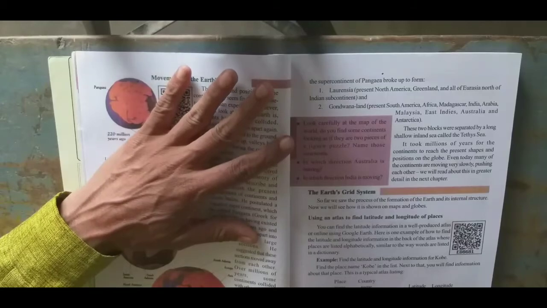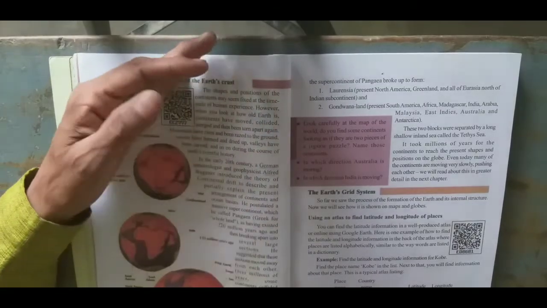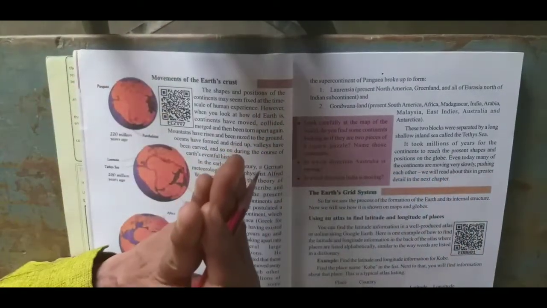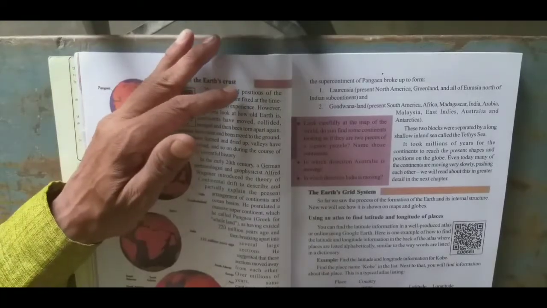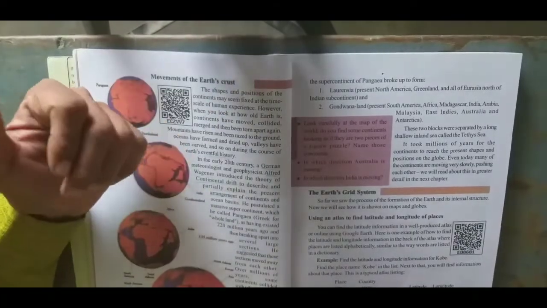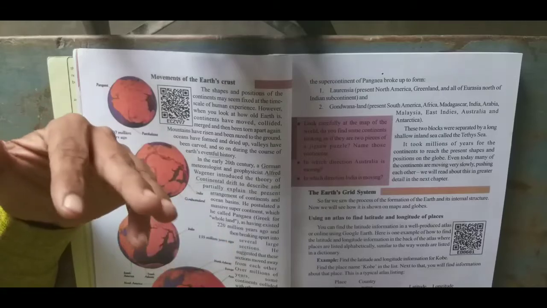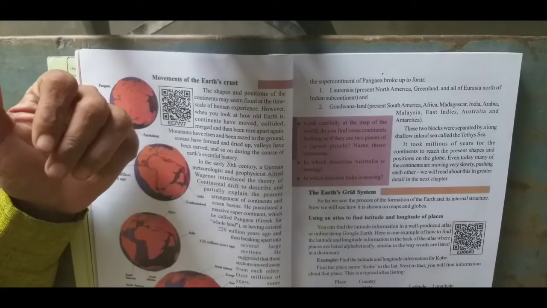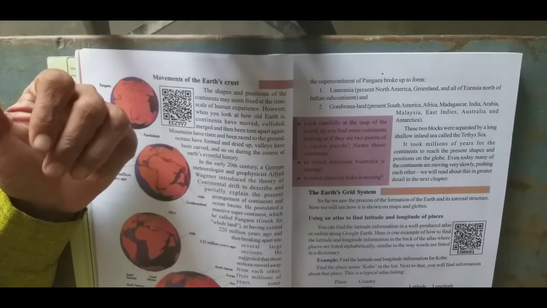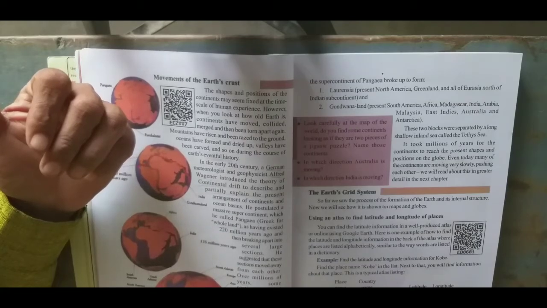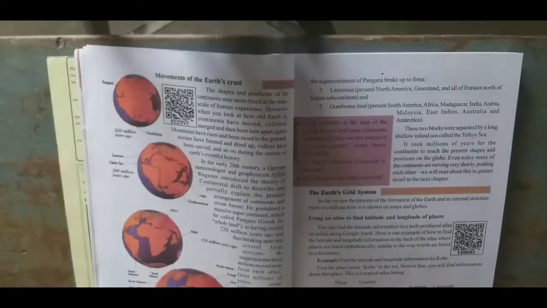Some continents collide with others. Whatever collides, they bang against others. They are still moving around. See, the places are changing. Pangaea is a hypothetical continent from which the present continents originated by drift.